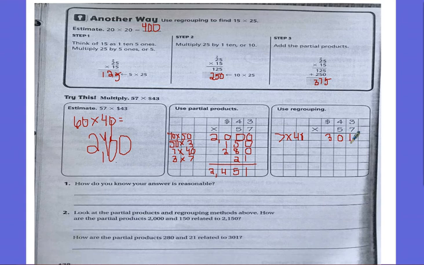Then you're going to take 50 times 43, let's write that over here, 50 times 43, and you're going to get 2,150.